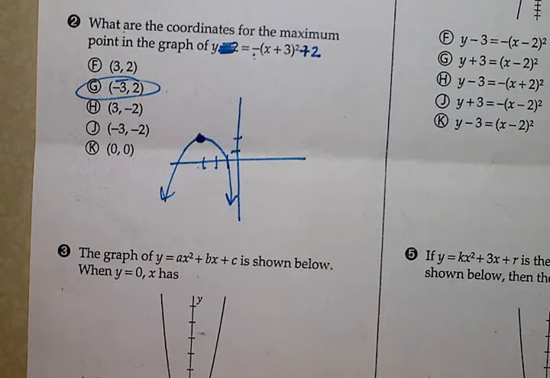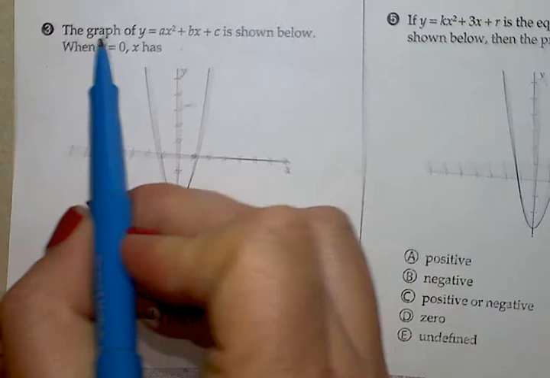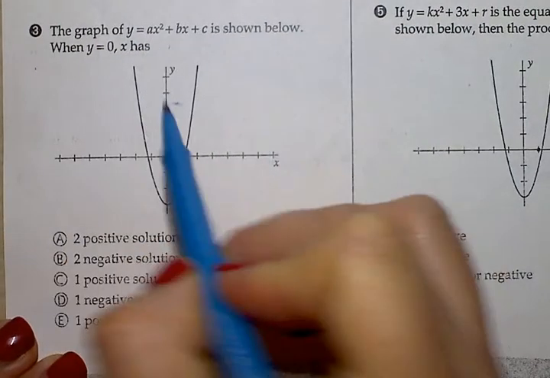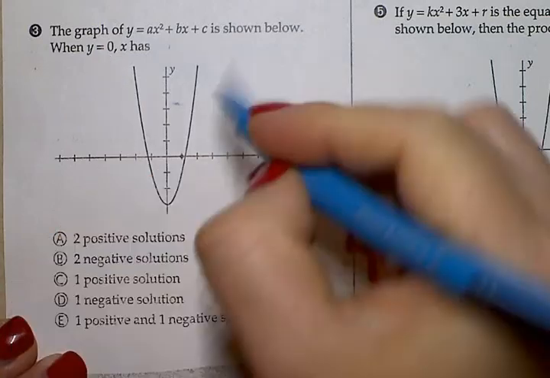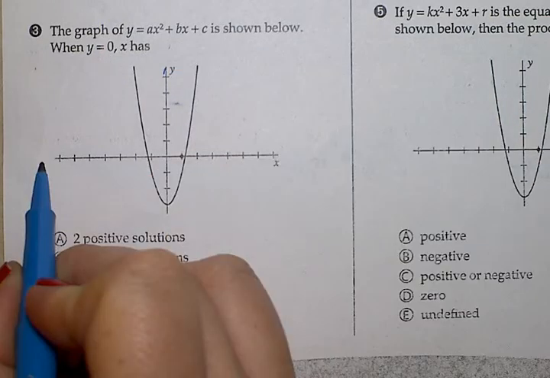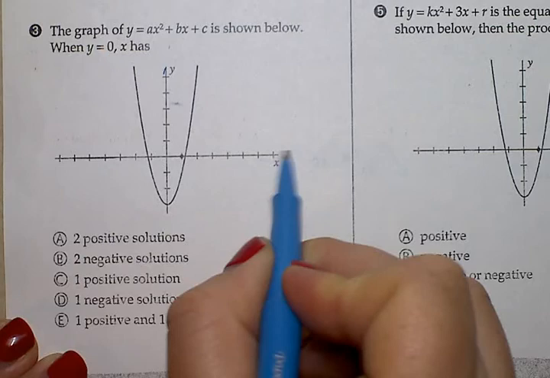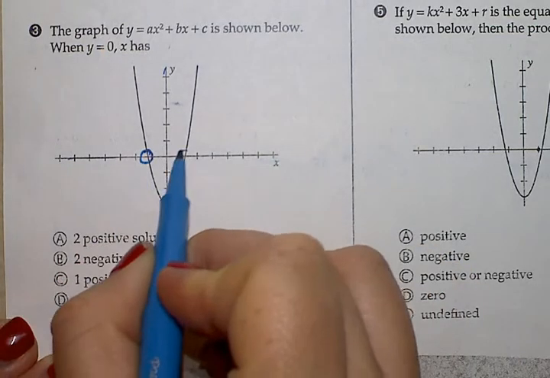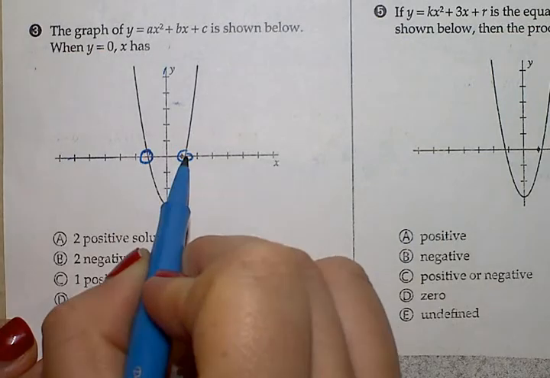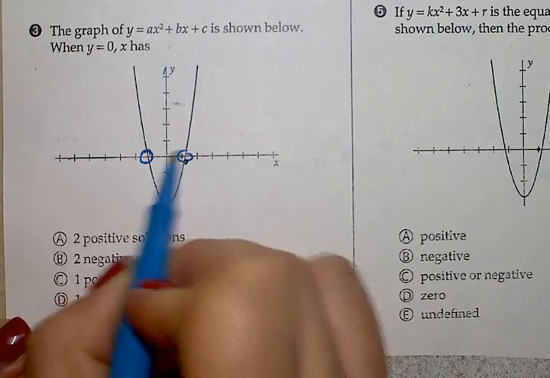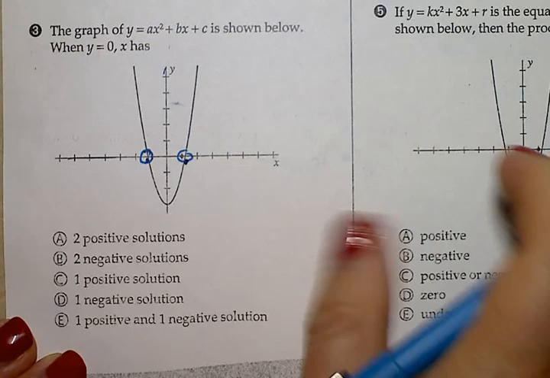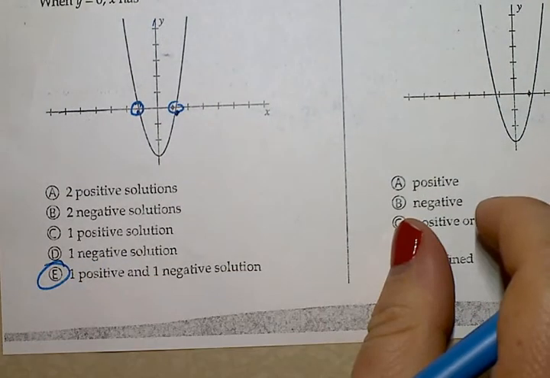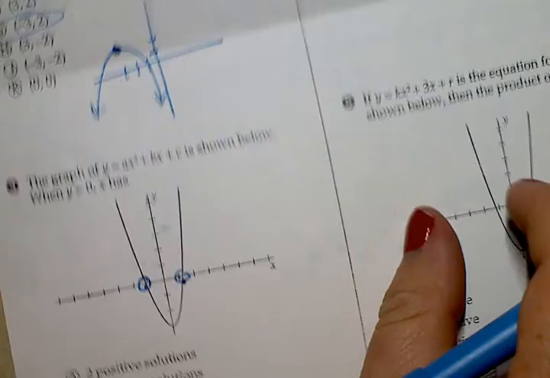Moving on to number 3. The graph of a standard form of a quadratic function is shown below. When y equals 0, that's right at this point here, when you're on the x-axis, x has 2 real solutions. One of them is a positive number and one of them is a negative number. So which one says positive and negative? E. Going to number 4.